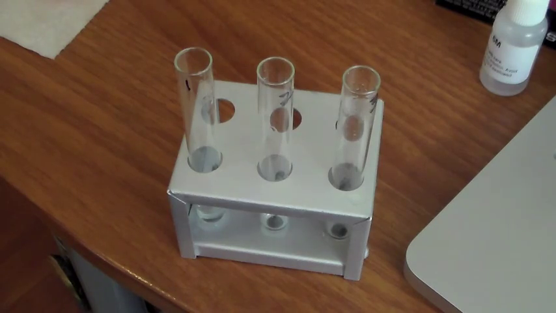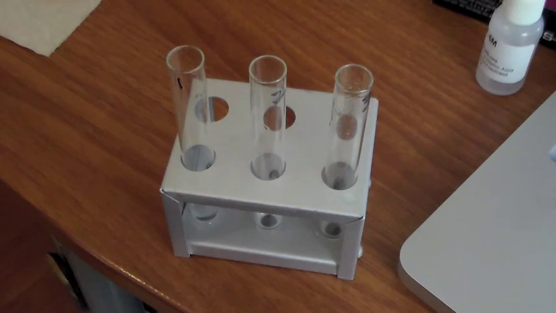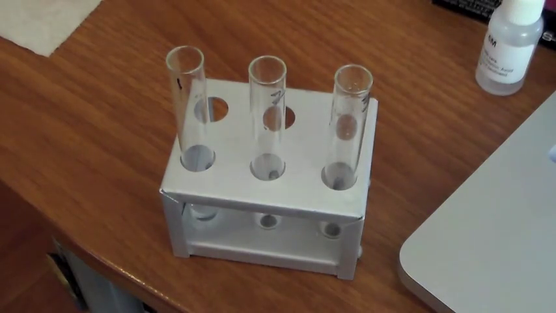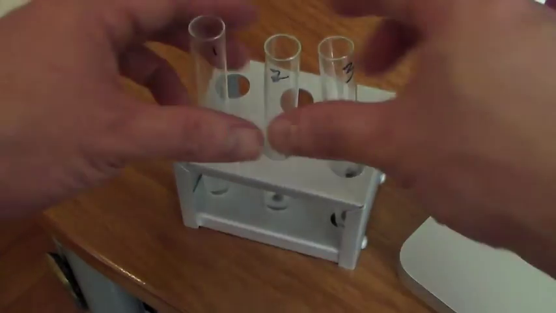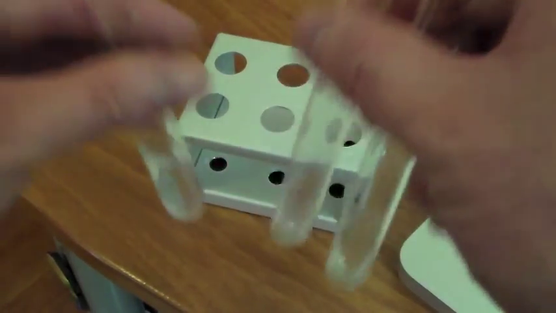The test tubes have been incubating for about 5 minutes in hot water, so we just took them out and put them on the tray. Okay, next we're going to put 20 drops of water into each of the test tubes. Okay, so we're going to swirl these around, mix them up.